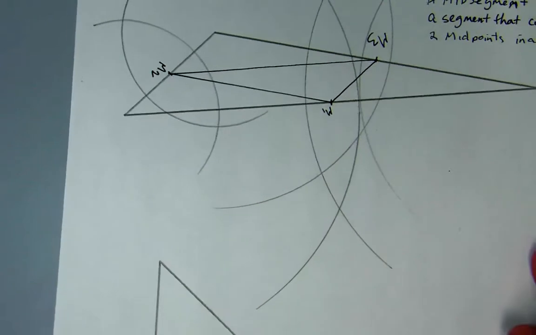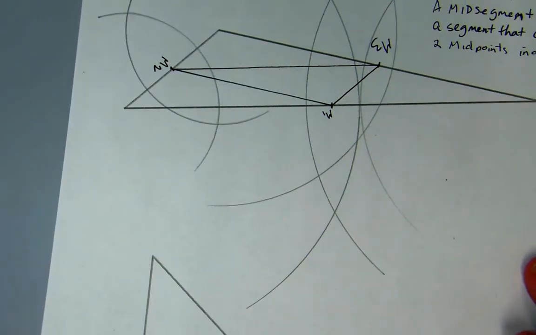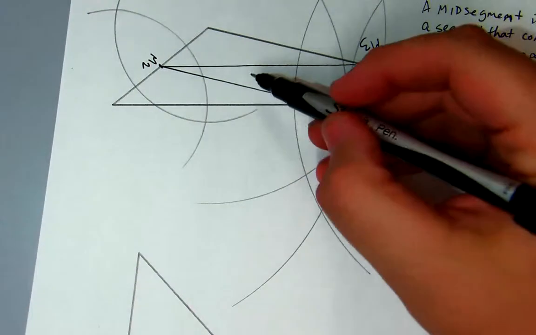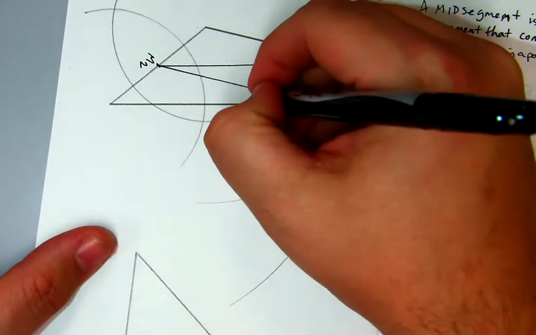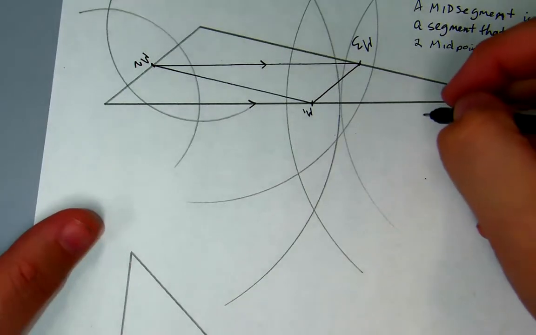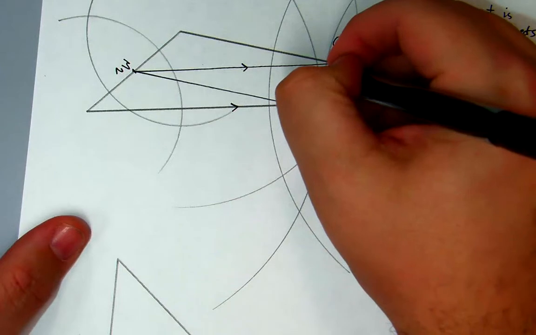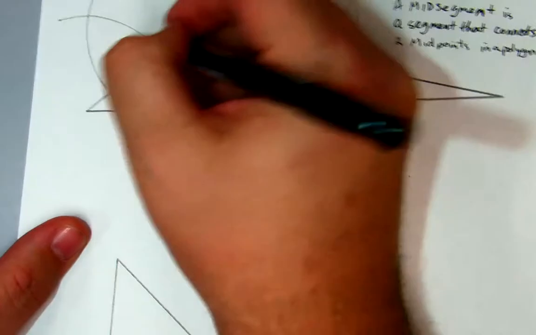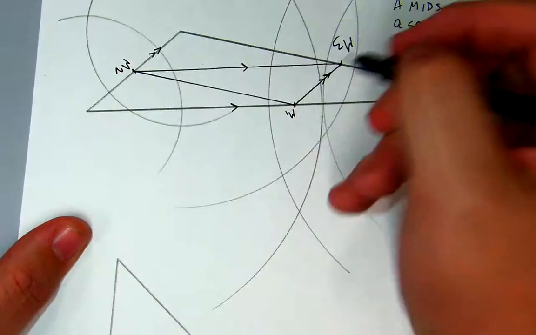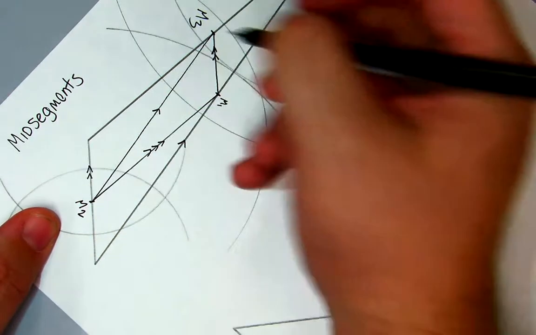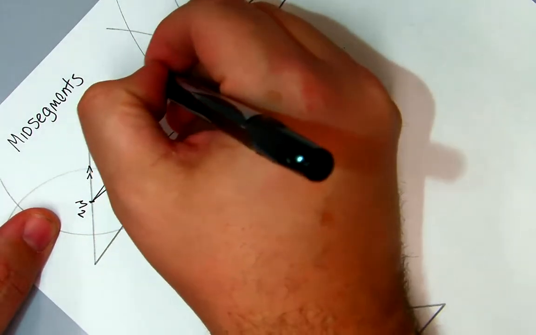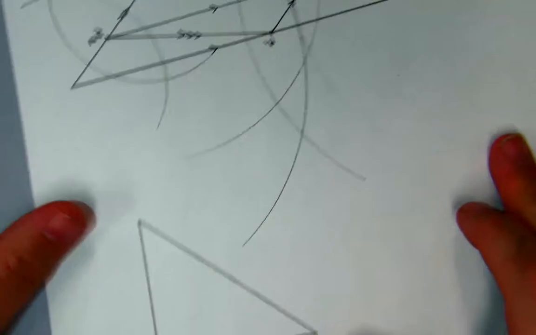Now, once we get into some characteristics about this, we're going to find out that, for example, this midsegment right here is parallel to this side. This midsegment right here is parallel to this side, and this midsegment is parallel to this side. And we'll find out different things about the different lengths.